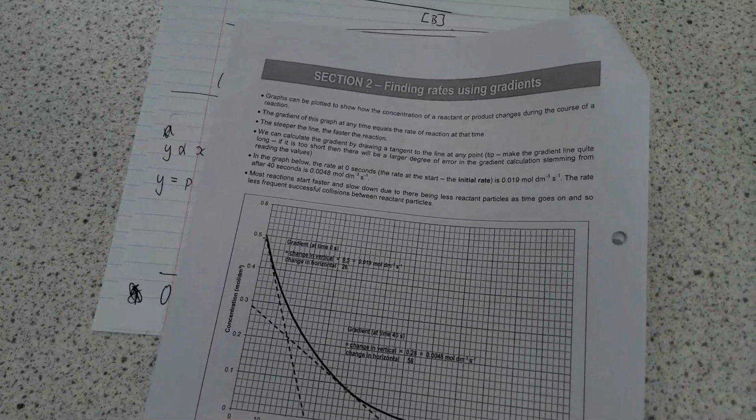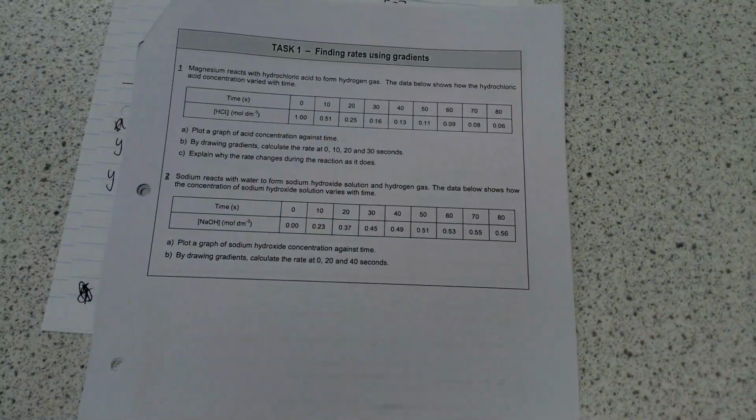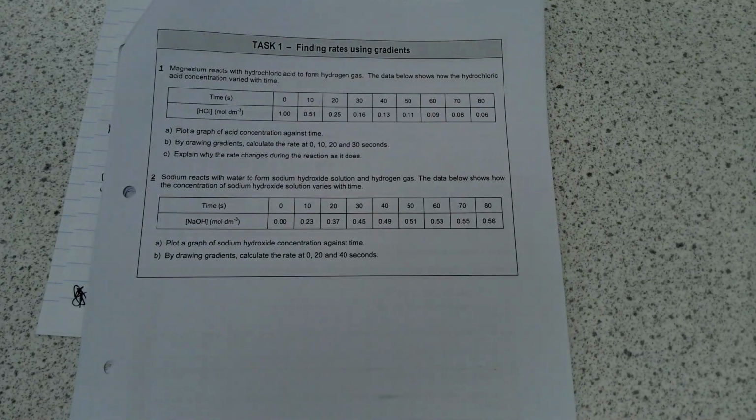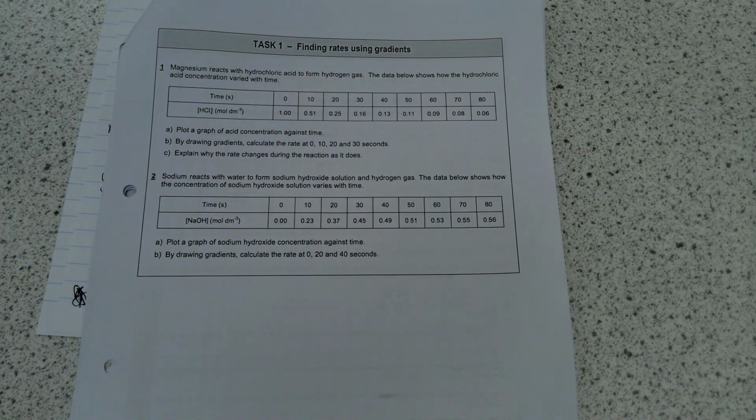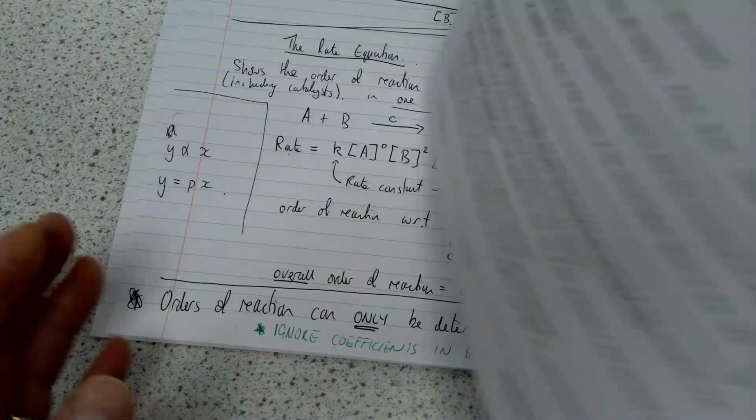We'll come back to this a bit later on, so don't worry about this page for now, or this page for now. But we will at some point come back to this. We'll make sure that we're comfortable with the idea of finding rates. It's something you did when you did the standard level version of this topic anyway, isn't it? We'll do drawing tangents and so on. But I do want to come back to it later on.